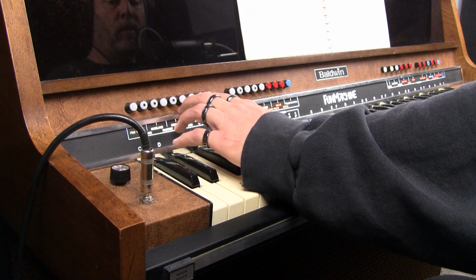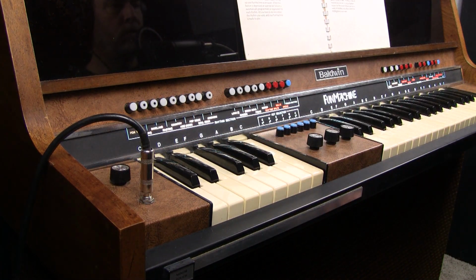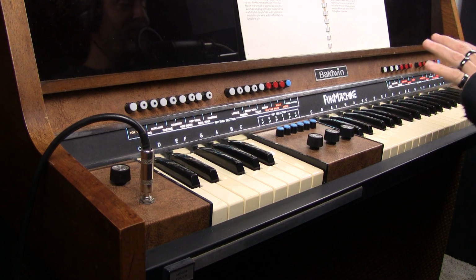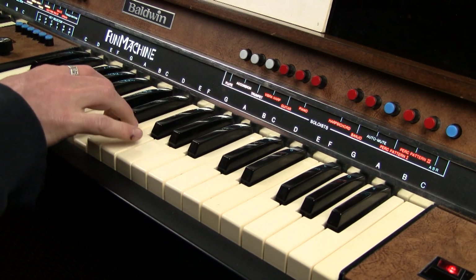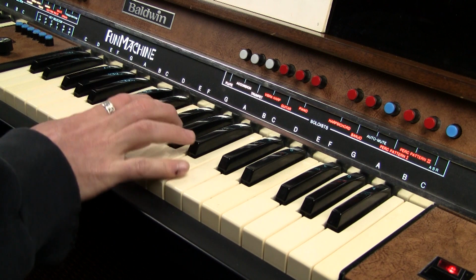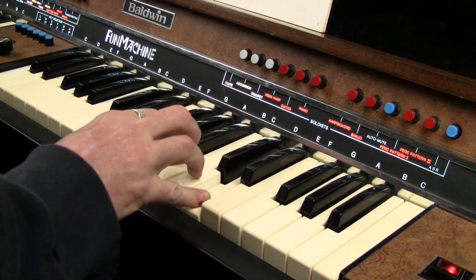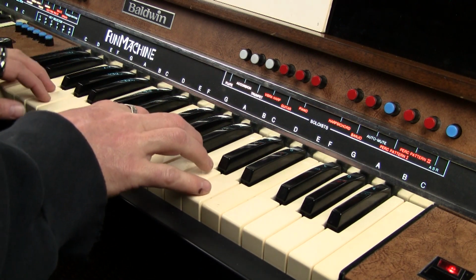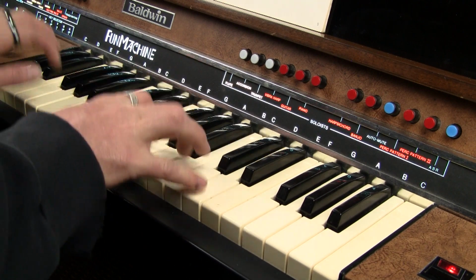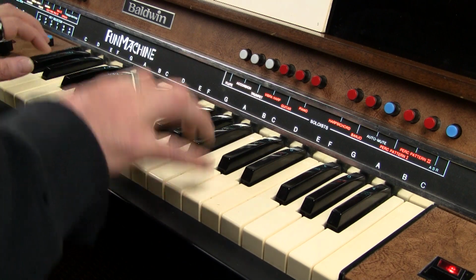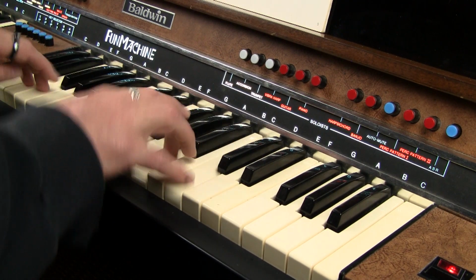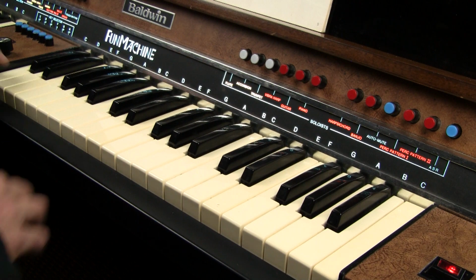Okay. What about soul rock? Mod electric sound. Drum roll, please. This is the mod electric sound. Pretty mod. Interesting.